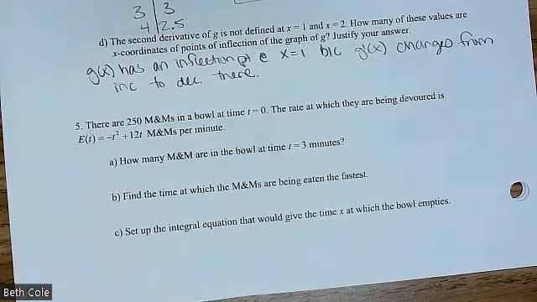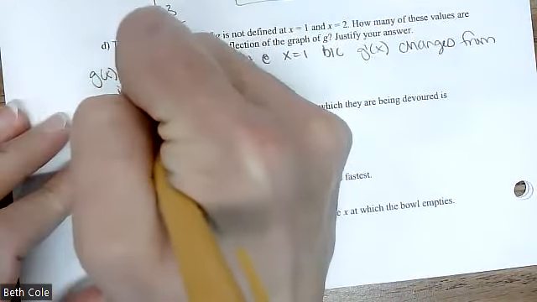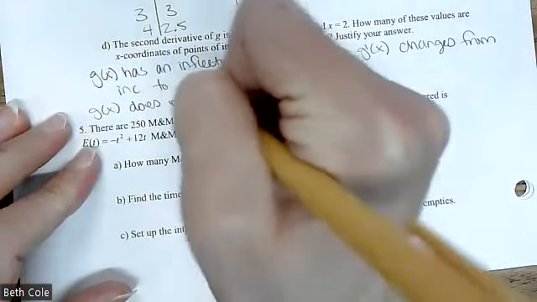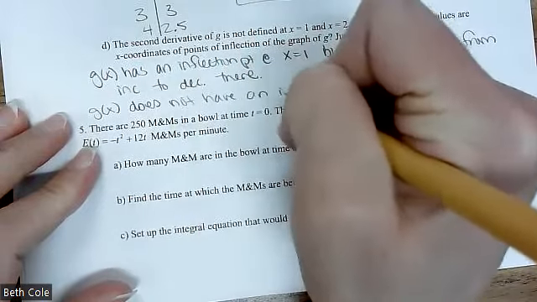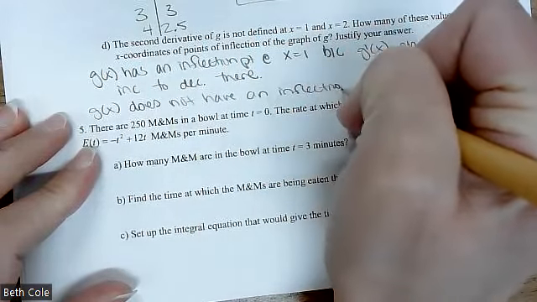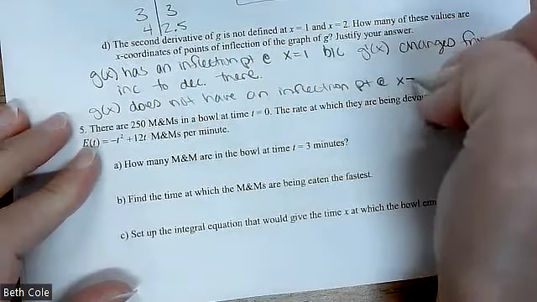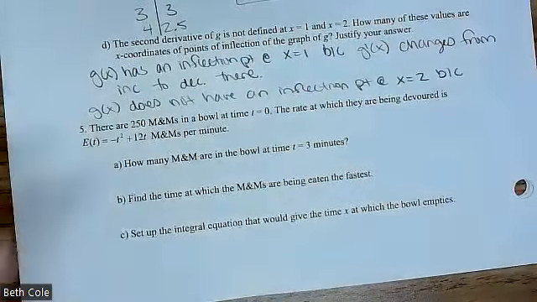You're really gonna not like writing the other sentence, but we have to do it, okay? g of x does not have an inflection point at x equals 2 because.